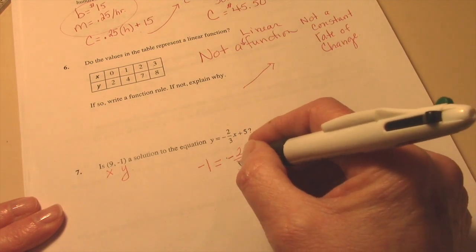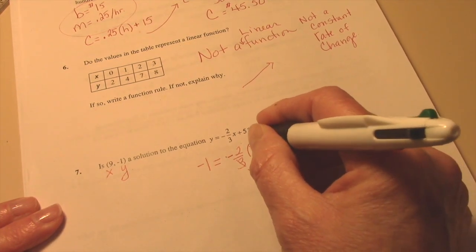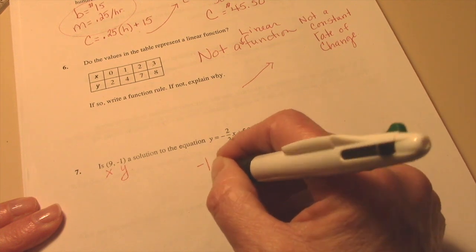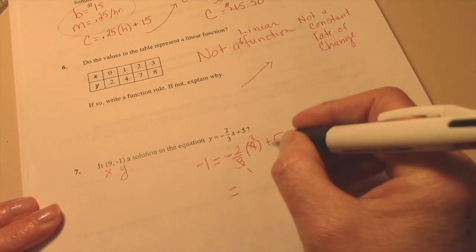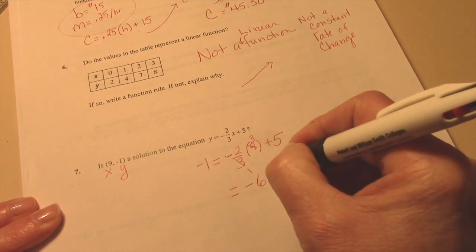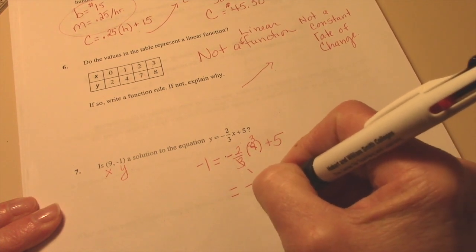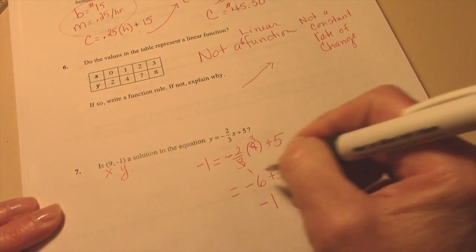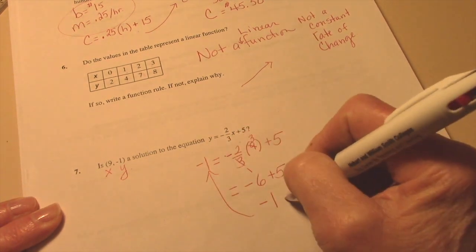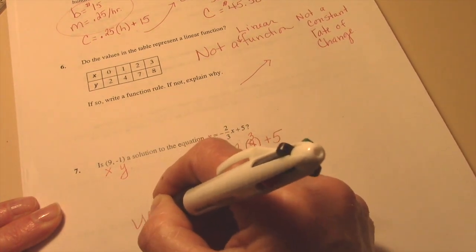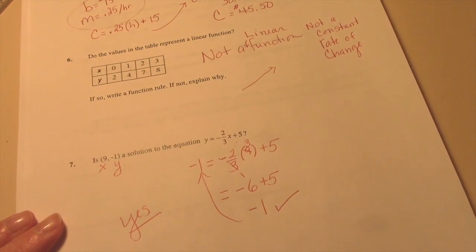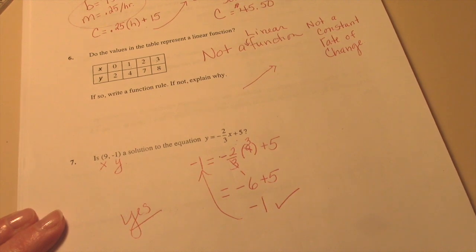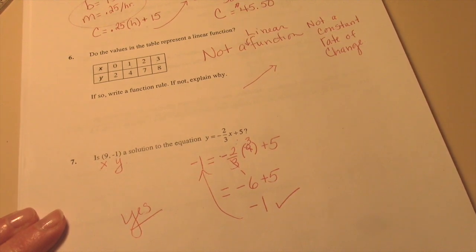Remember, we can cancel here. 3 goes into 3 once. How many 3s are in 9? 3. So -2 times 3 makes -6, plus 5. I add that up, and that makes -1. Was it supposed to make -1? Yes. So the answer here is yes. That point lies on that line, and it works.